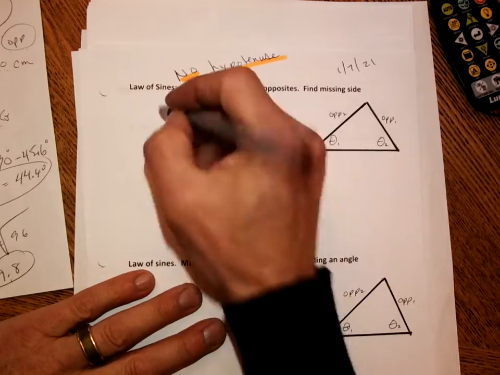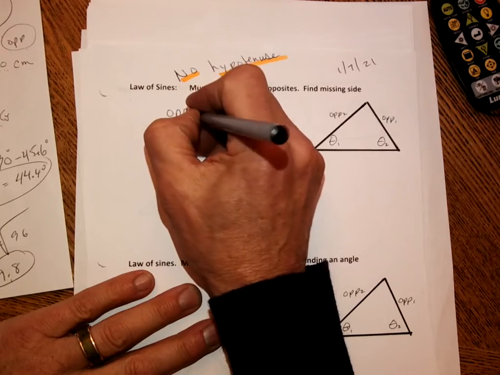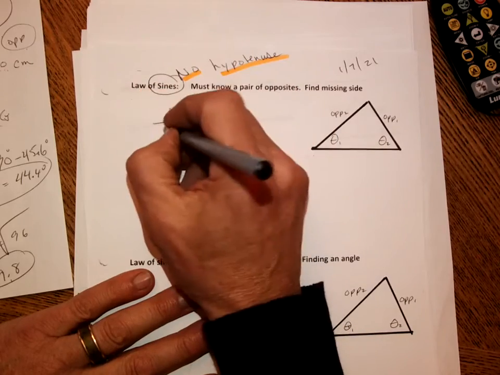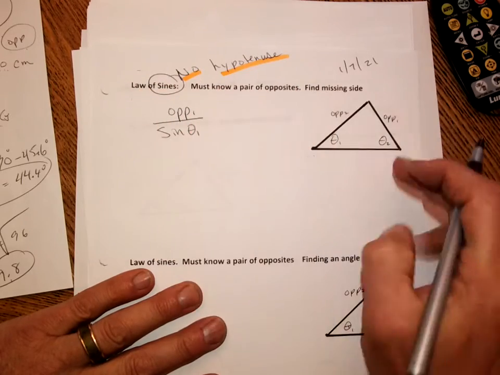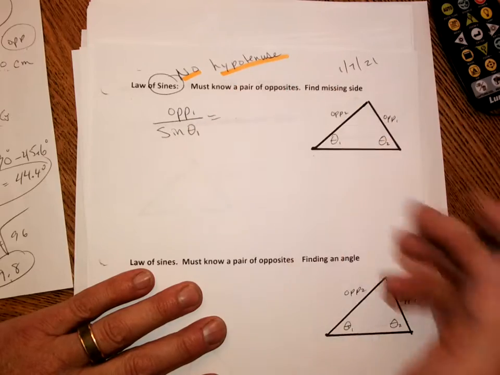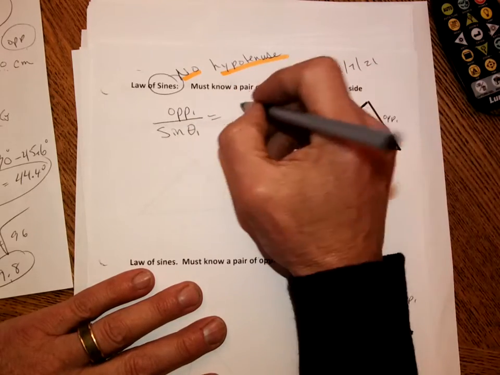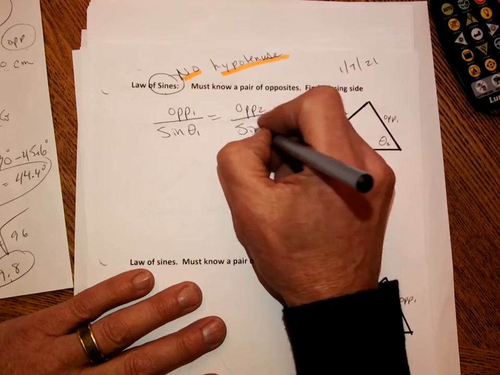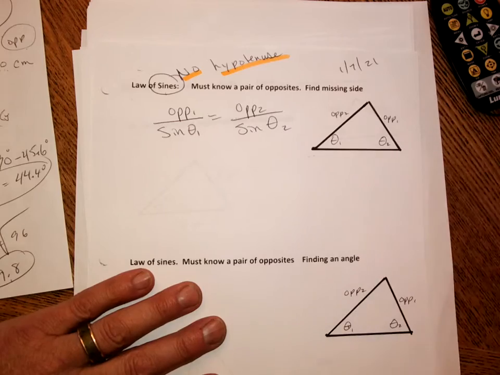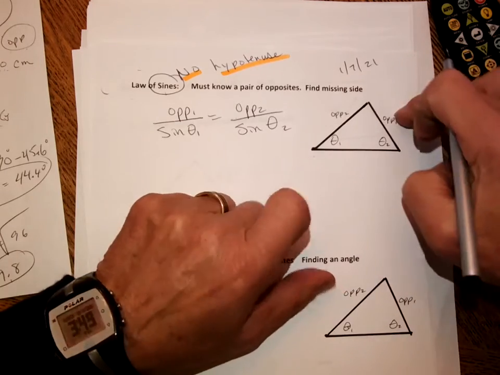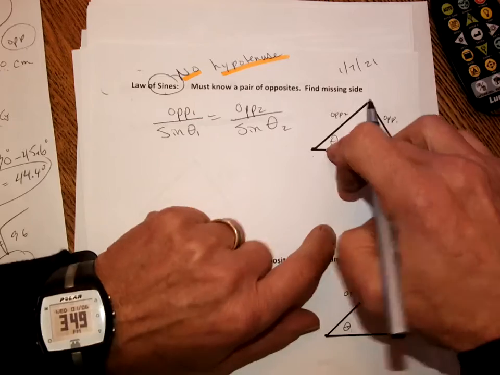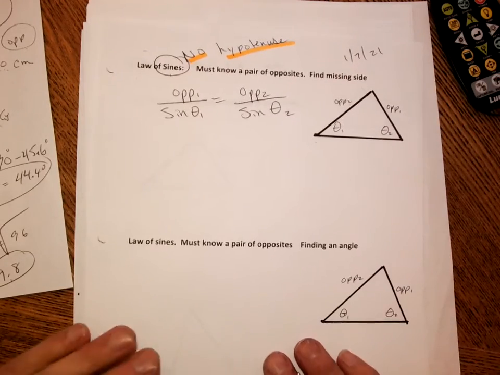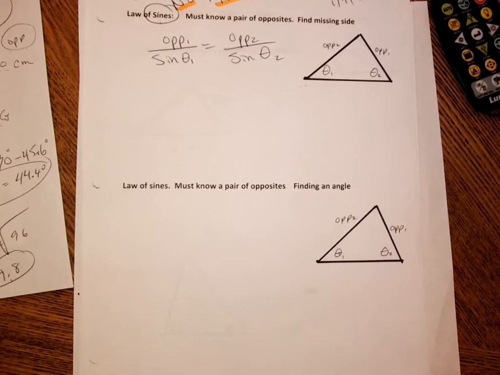I'm going to say opposite 1, the side opposite angle 1, over the sine of its angle, is equal to opposite 2, the side opposite angle 2, over the sine of its opposite angle. So it has to do with opposites: side over the sine of its opposite angle. That's it, okay? Now, you can also find the angles using the exact same formula.